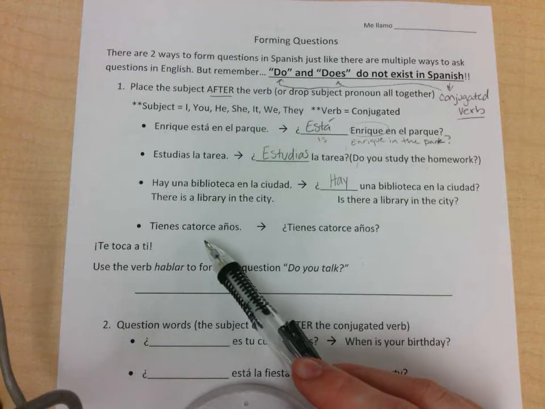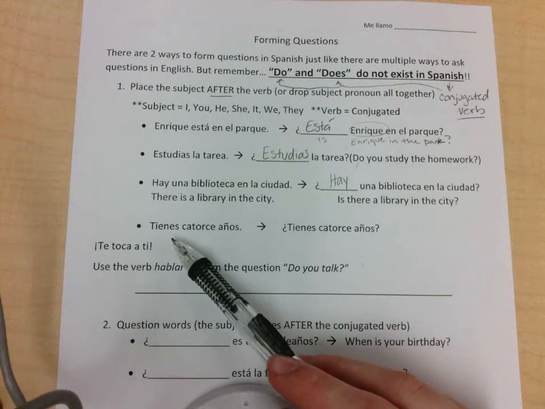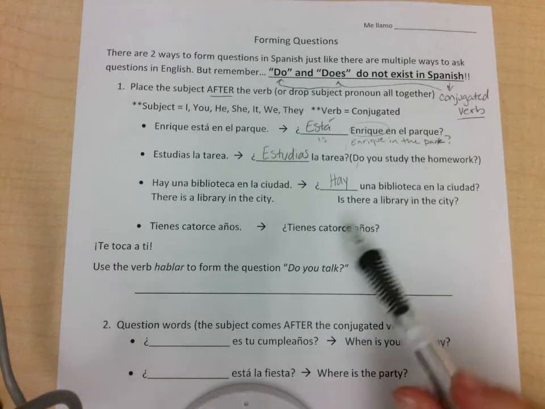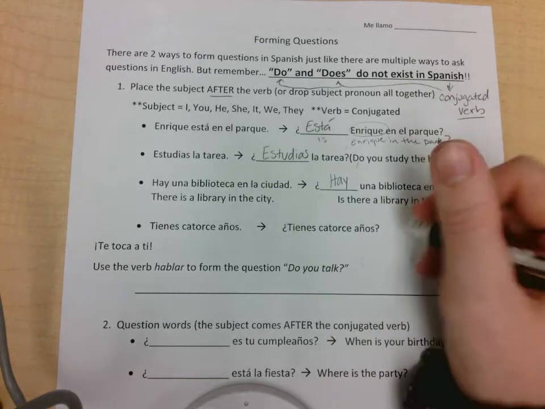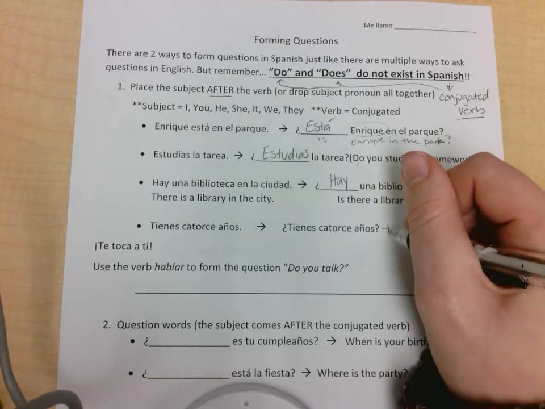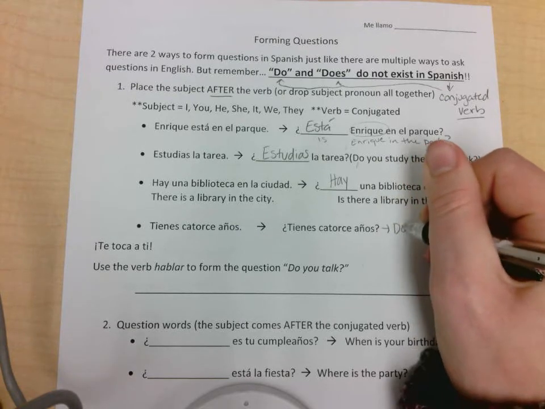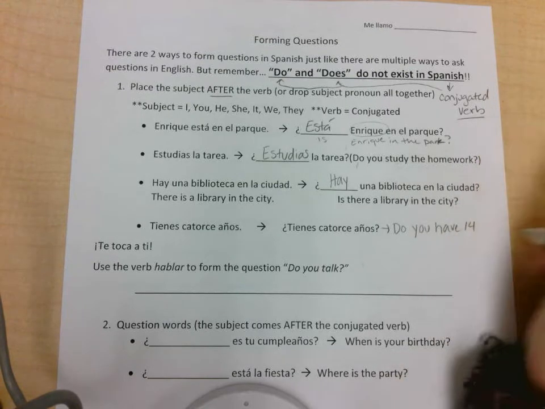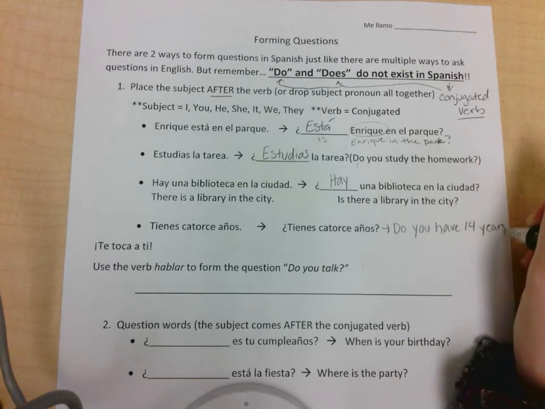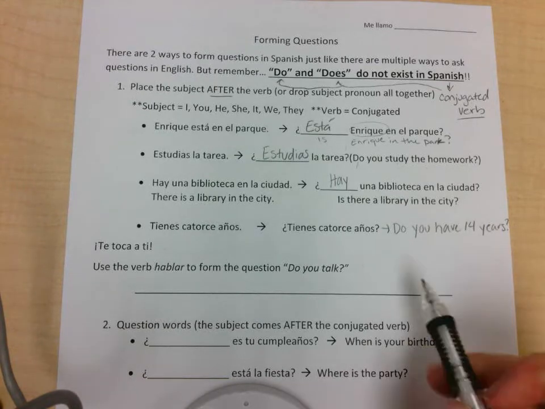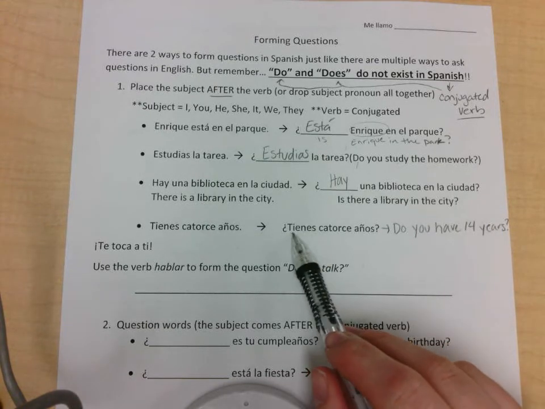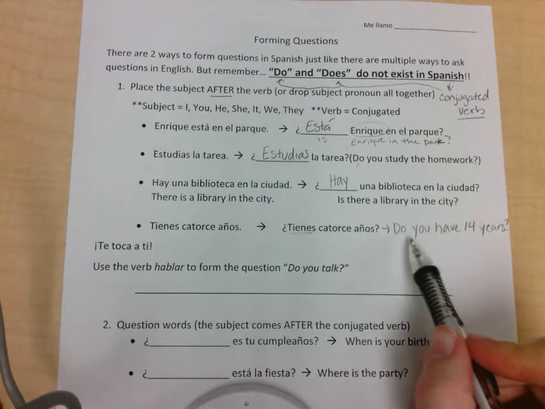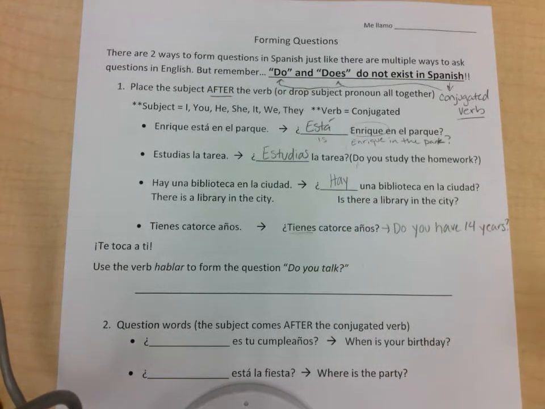And then this fourth example, tienes 14 años. You're saying that you are 14 years old. This one, tienes 14 años, is going to be, do you have 14 years? Or are you 14 years old? So this conjugated verb is acting as our do. Do you have 14 years? Are you 14 years old?